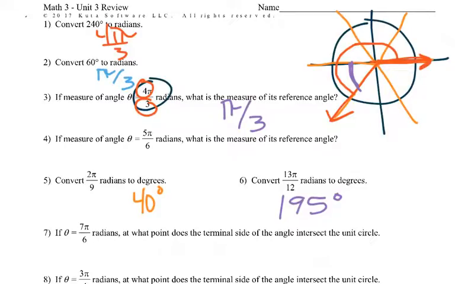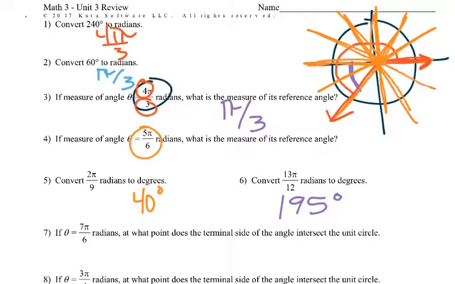Okay, now if we're doing 5 pi over 6, for 6 I'd go 1, 2, 3, 4, 5, 6, 7, 8, 9, 10, 11, 12. So for this angle, I've got 5 of those. So here's my initial 1, 2, 3, 4, 5. So my angle goes right there. Okay? So what would be that difference? Well, these each represent pi over 6, so it would be pi over 6 would be my reference angle. Okay?